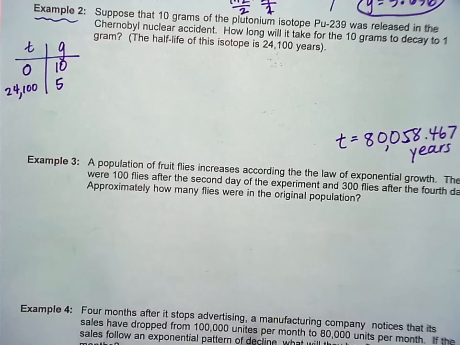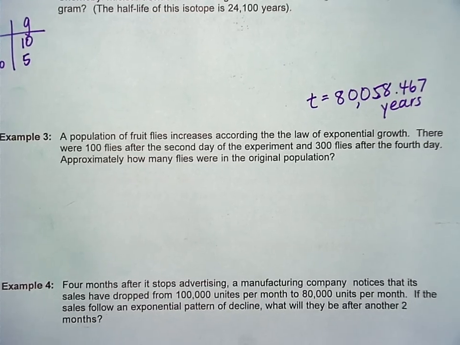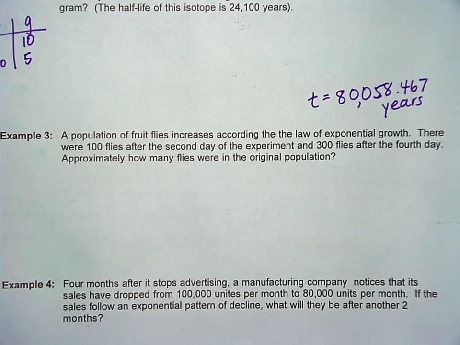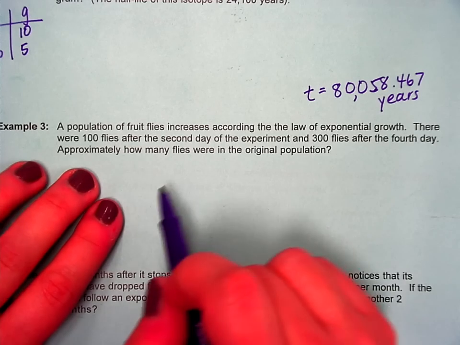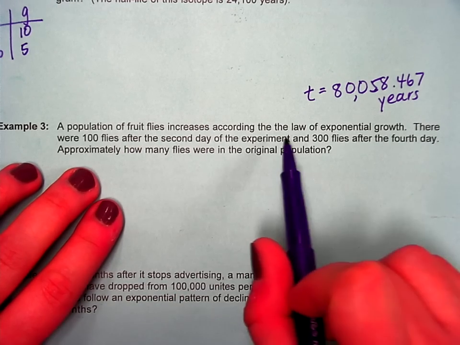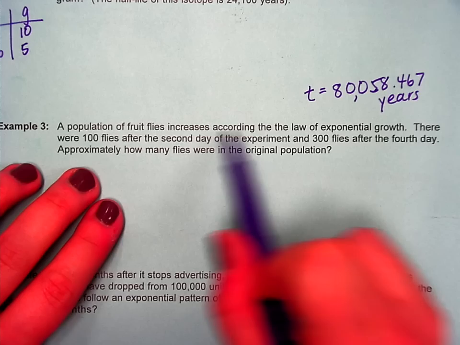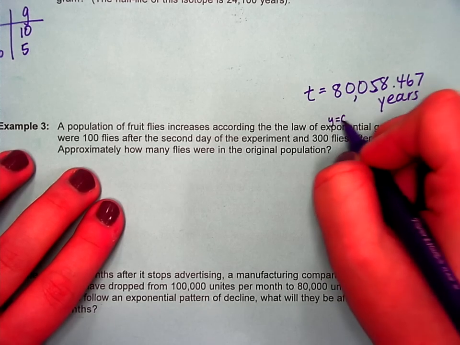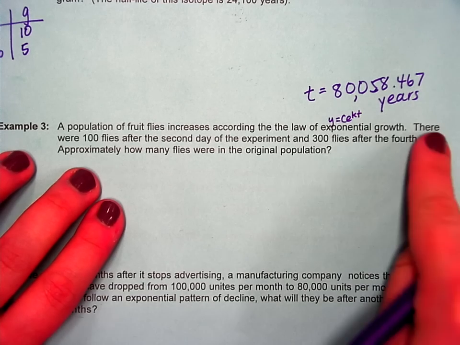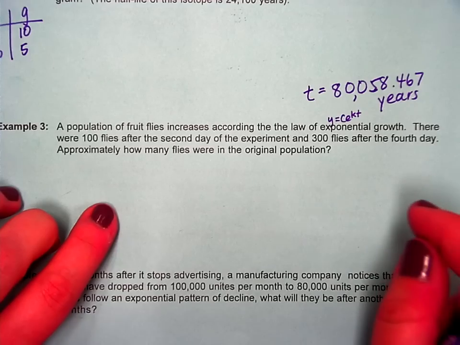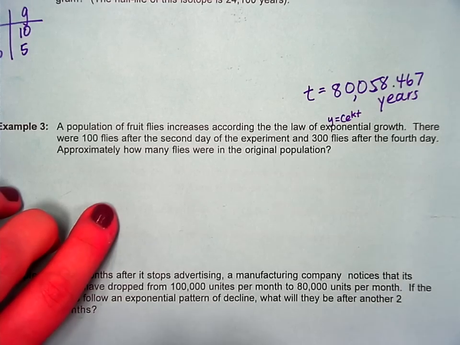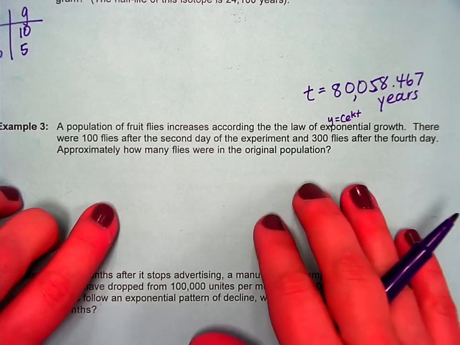Okay, example 3 is the hardest. This is the other kind of population growth and decay that we deal with. So in number 3, you'll notice as we read it, and here we're dealing with a population of fruit flies, it's increasing according to the law of exponential growth. Okay, that's the sentence that says you get to use y equals c e to the kt for this one. Then it says there were 100 flies after the second day of the experiment and 300 flies after the fourth day of the experiment, or approximately how many flies were in the original population.